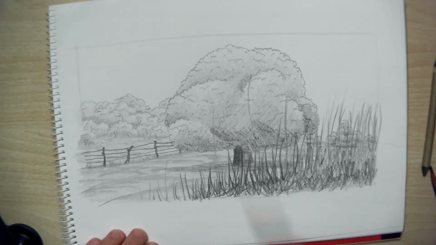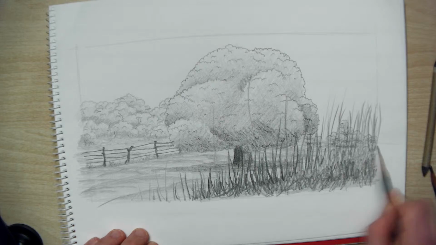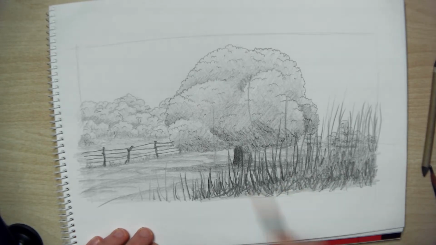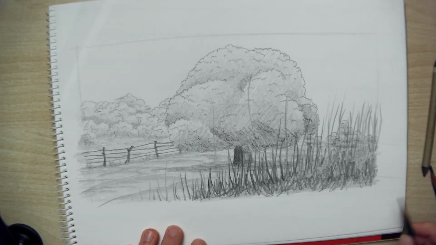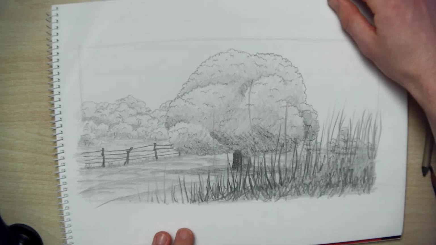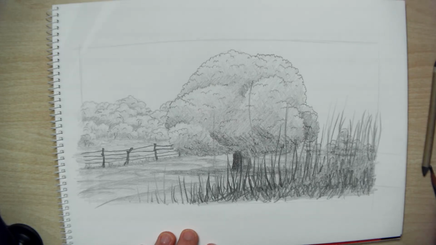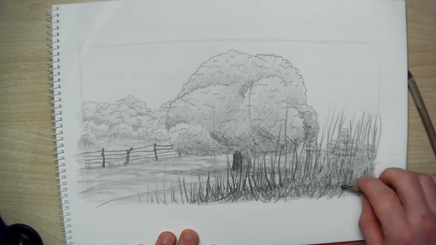Maybe I have to give this entire area a little bit of a darker value, so I'm just making the gaps in between the blades of grass darker with the HB pencil. And I think that does look a little bit like a lot of grass growing right here, but I don't think that's enough.